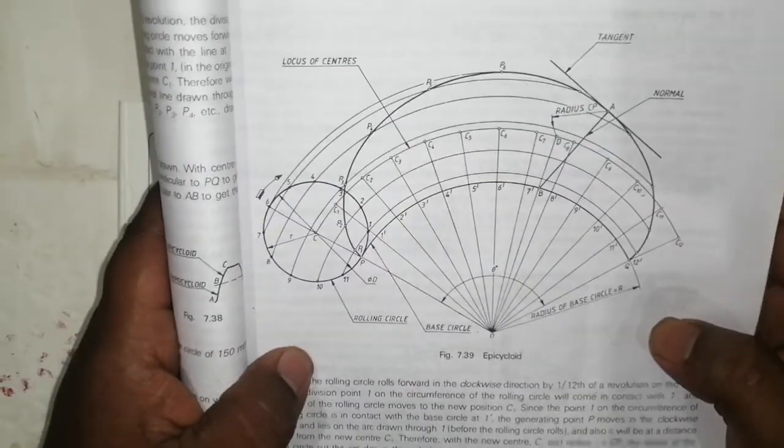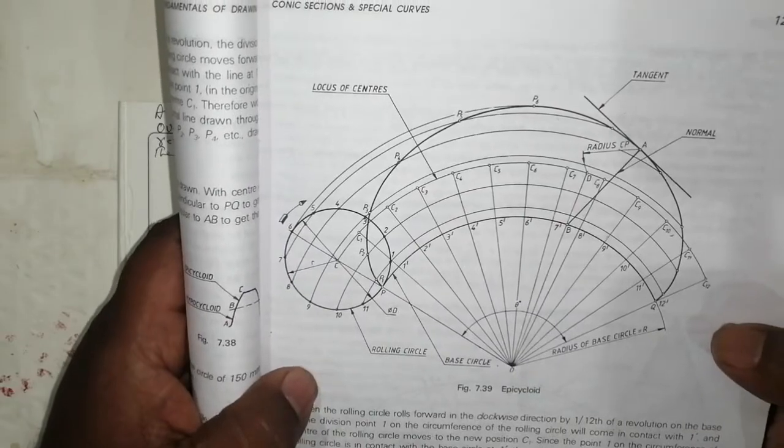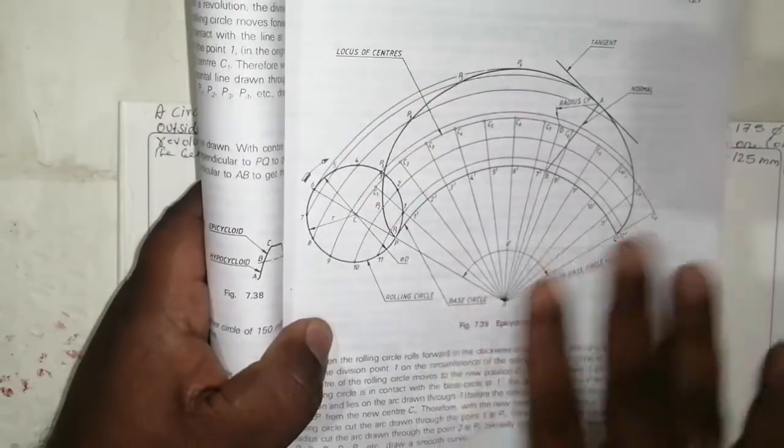Now I am going to teach the epicycloid method. So the drawing will be like this. Then how to draw? Now, take a circle.